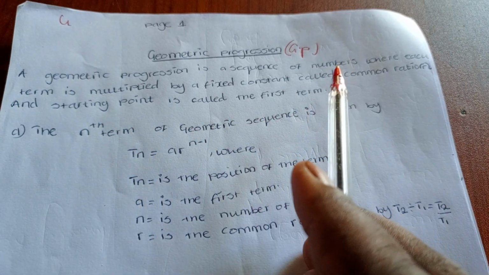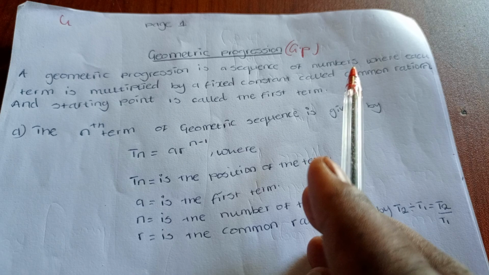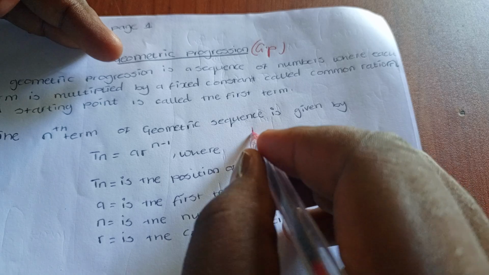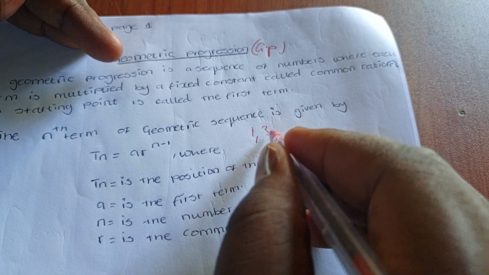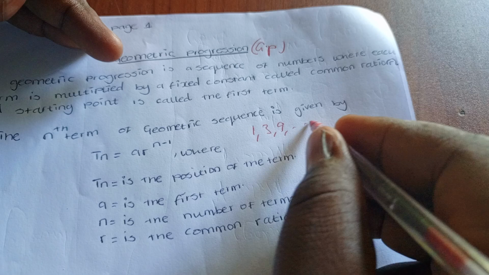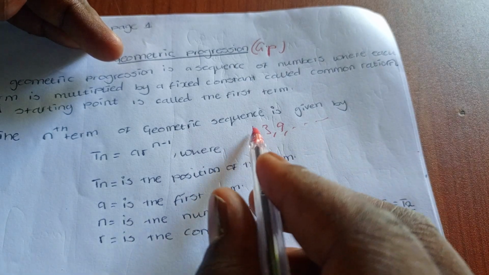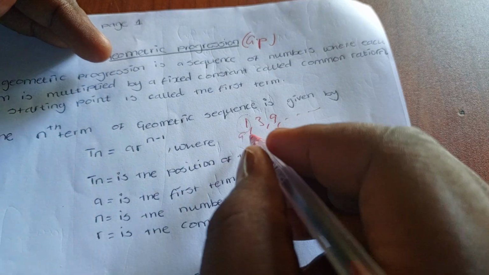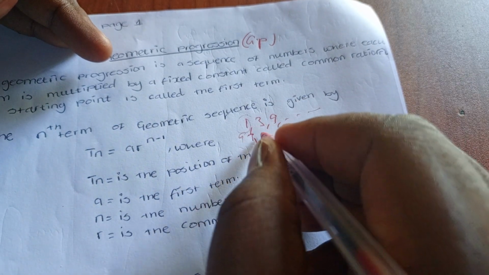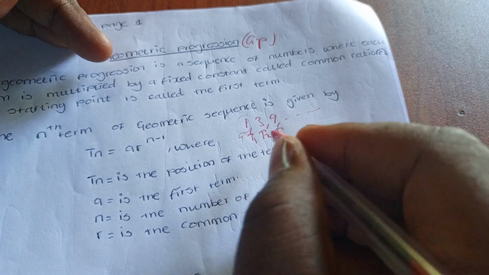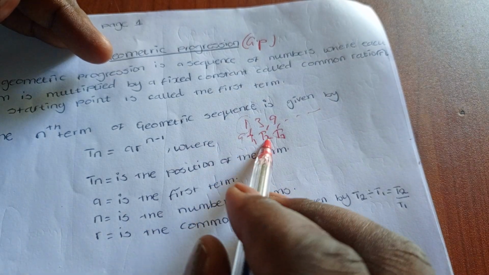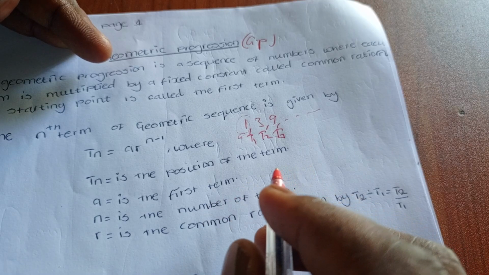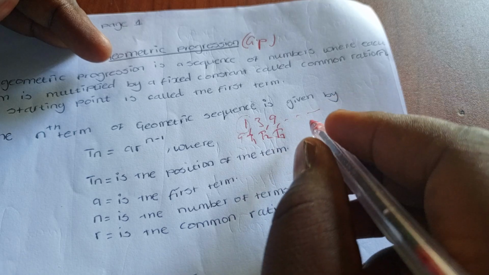For example, if I have 1, 3, 9, and I proceed like this, my first term is A. This one is my A, the first term. Then this one could be my T1, then T2, T3, just the same as AP. On AP, in paper 1, we were subtracting.